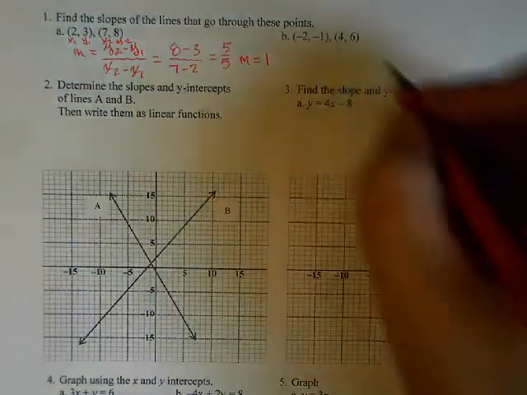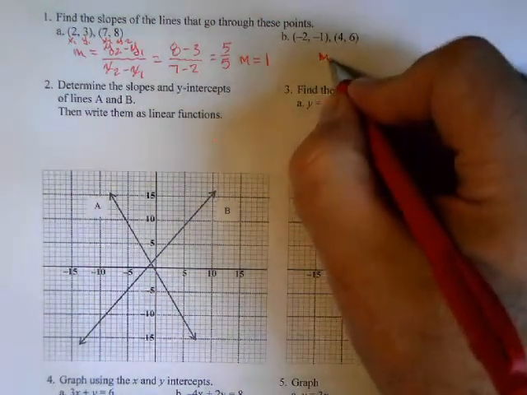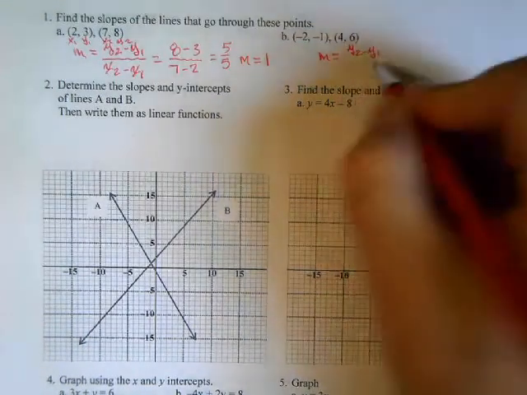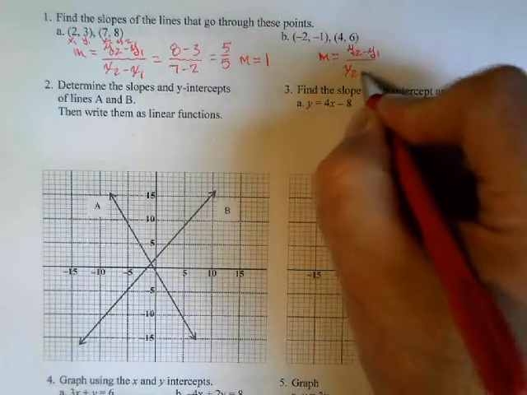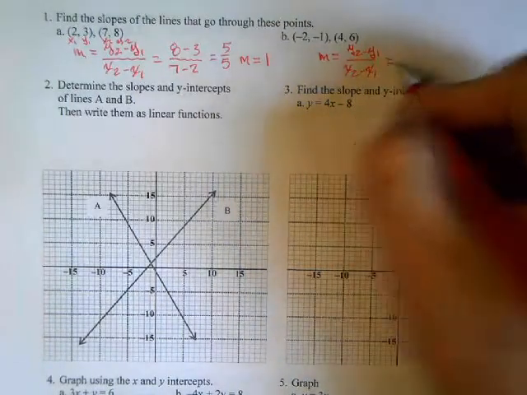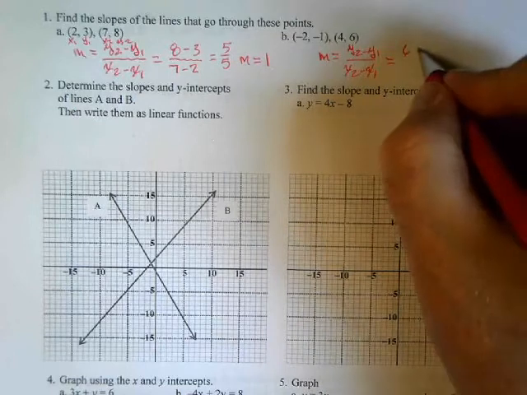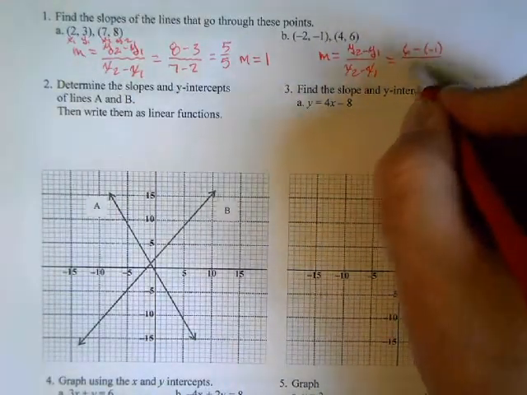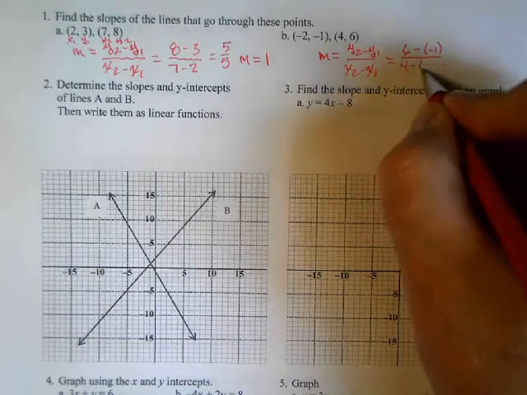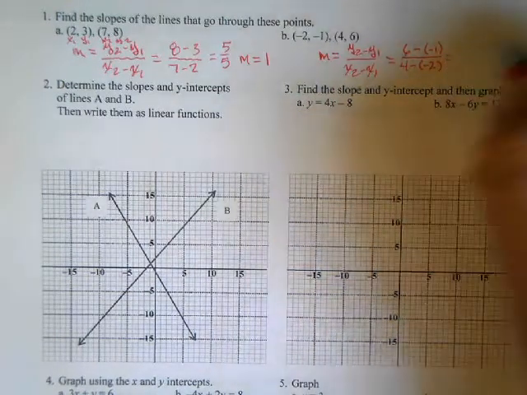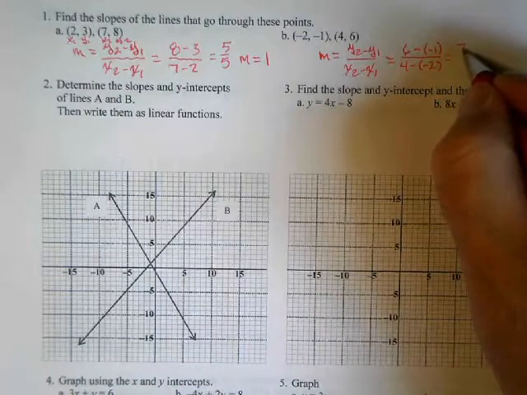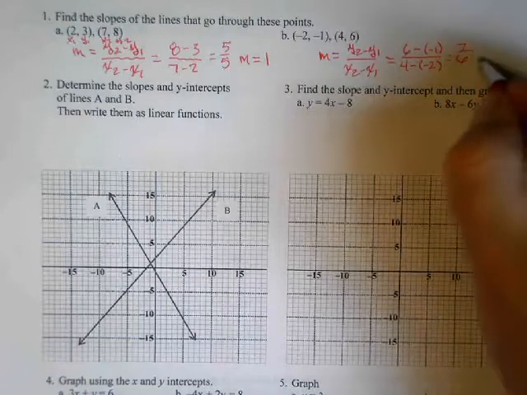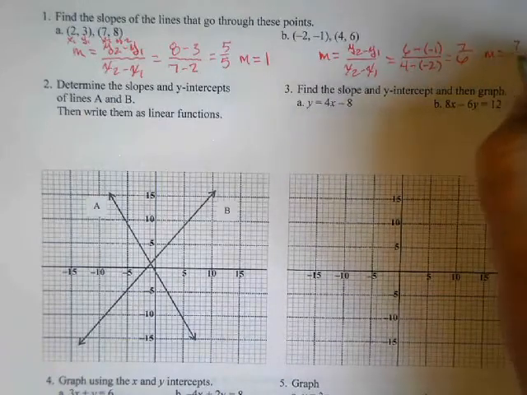Here's the second example. Again, m equals y2 minus y1 over x2 minus x1. So here I'm going to have 6 subtract a negative 1, and then 4 subtract a negative 2. 6 plus 1 would give me 7. 4 plus 2 would give me 6. And so my slope is 7 over 6.